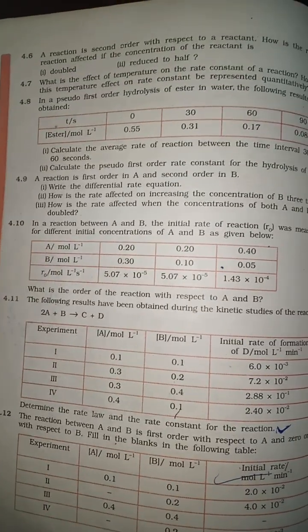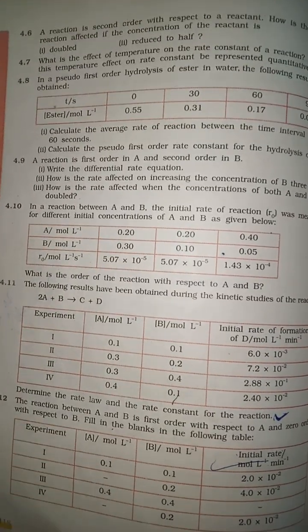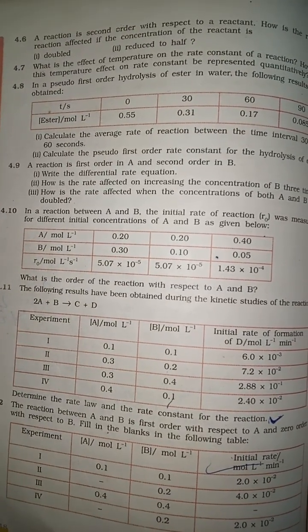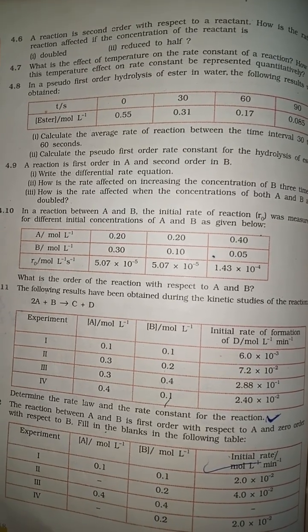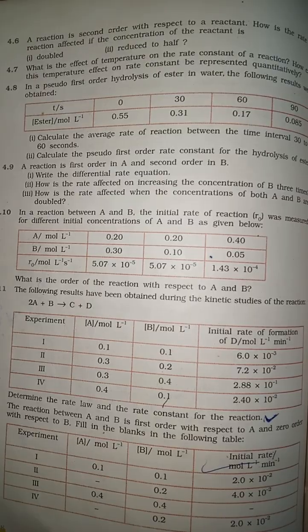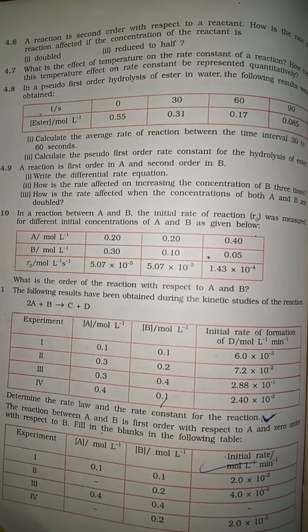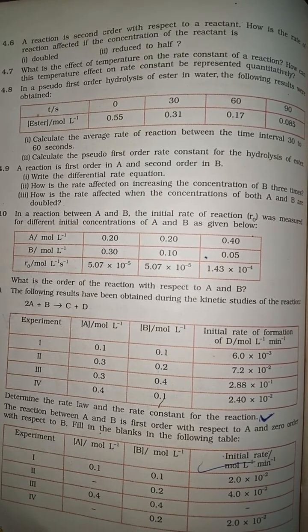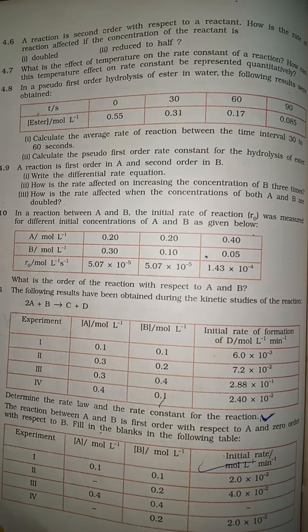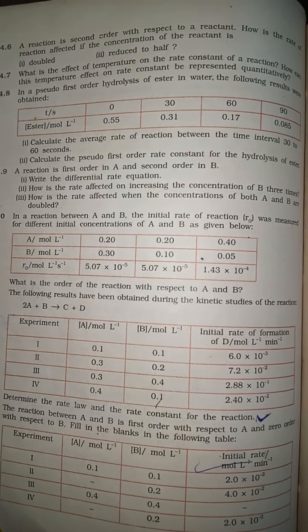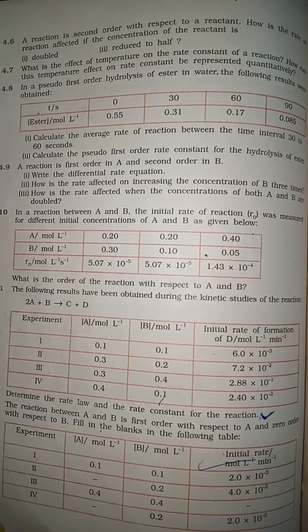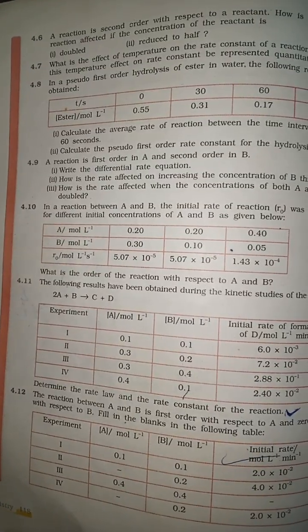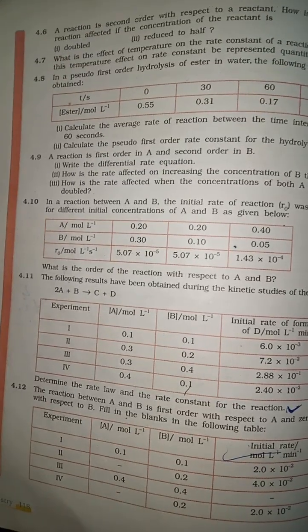The following results have been obtained during the kinetic studies of the reaction 2A + B → C + D. Experiment, A in mol per liter, B in mol per liter, initial rate of formation of D in mol per liter per minute: first, second, third, fourth: 0.1, 0.3, 0.3, 0.4; 0.1, 0.2, 0.4, 0.1; 6.0 × 10^-3, 7.2 × 10^-2, 2.8 × 10^-1, 24.40 × 10^-2. Determine the rate law and the rate constant for the reaction.